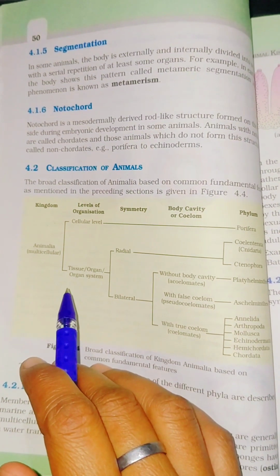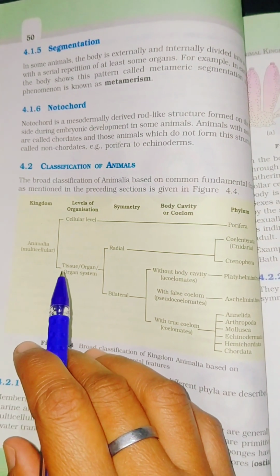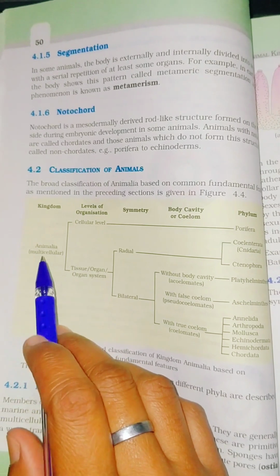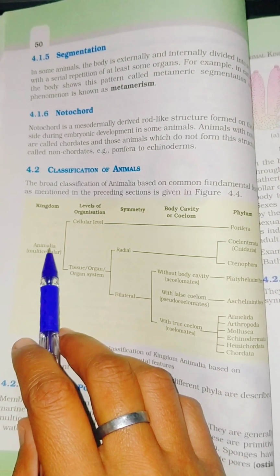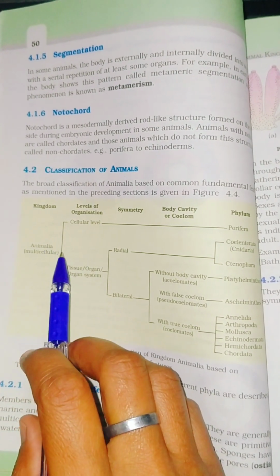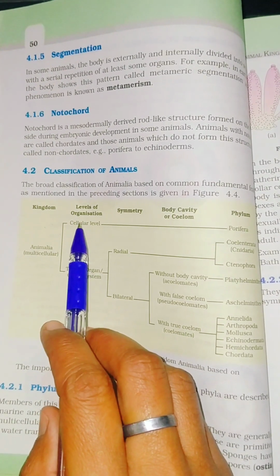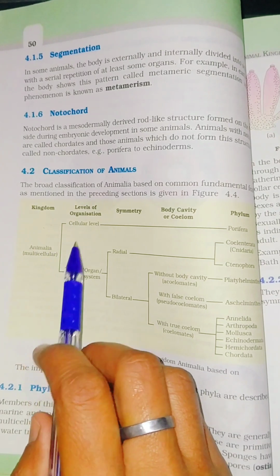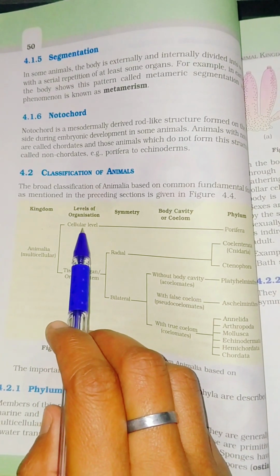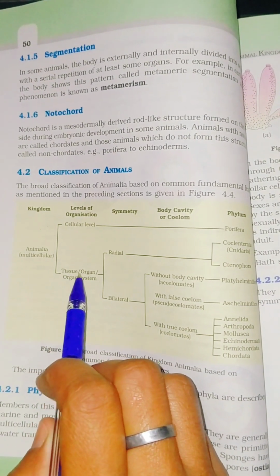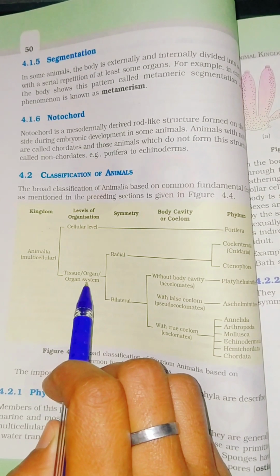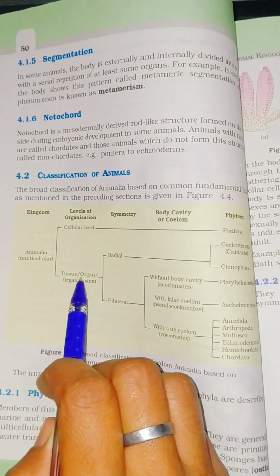This flowchart is from Chapter 4, Animal Kingdom, of Class 11. Here, Kingdom Animalia is divided into various phyla. First is the level of organization. Kingdom Animalia has the cellular level, the tissue level, and the organ and organ system level. These are for different phyla.